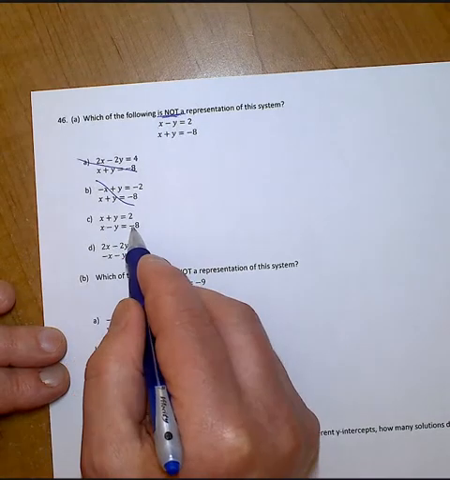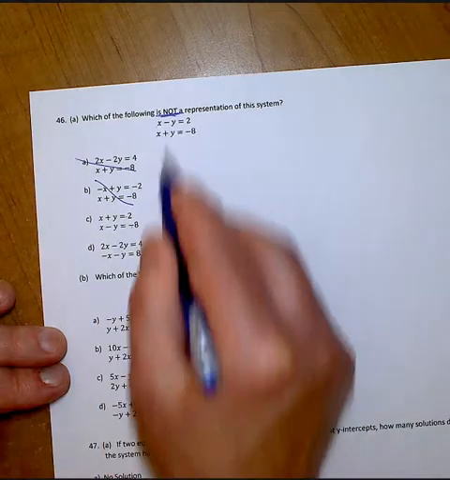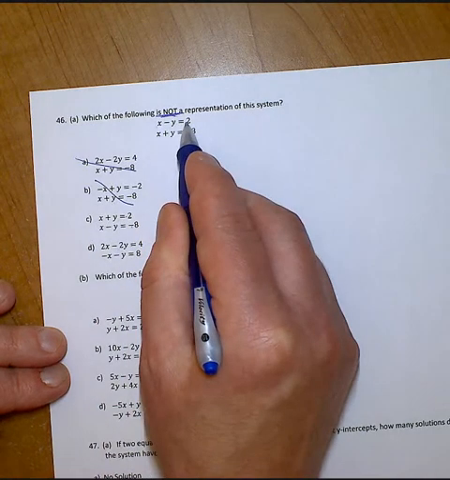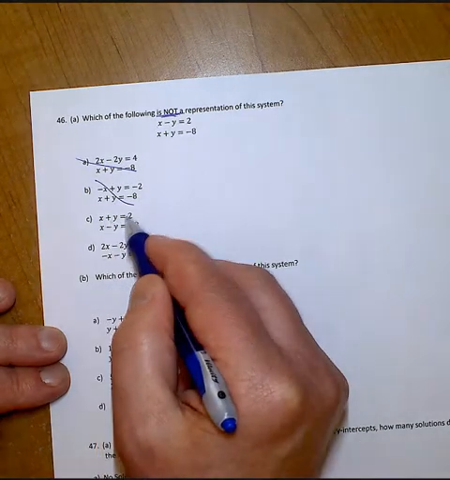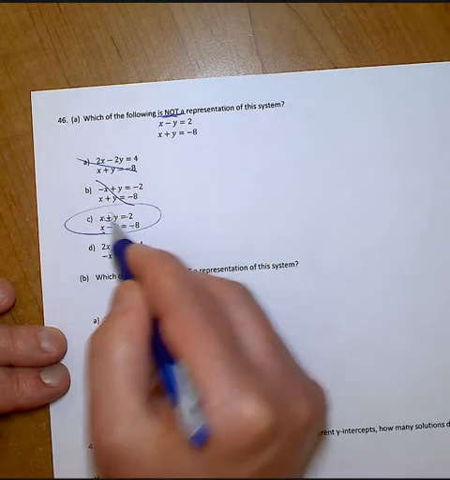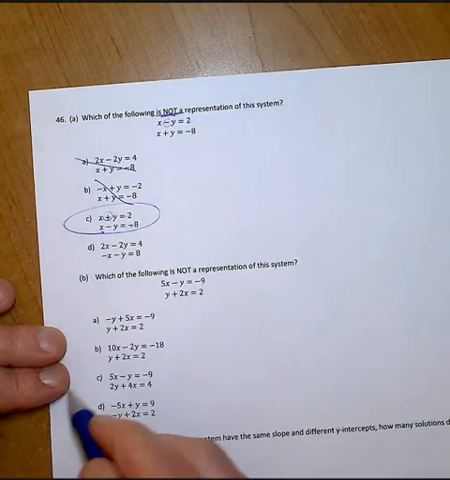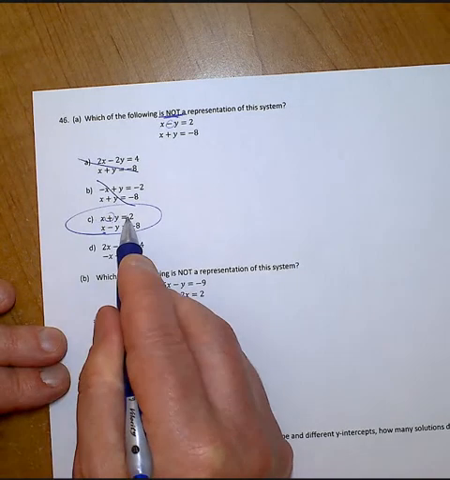Bottom equation is the same. How did they change this top? Well, this is x plus y equals 2. This is x minus y equals 2. Well, they didn't change the x, but they just changed the y. They can't just do that. This is not a representation. Right there, that's the difference. Okay? They'd have to change this sign and this sign also if they're changing that middle sign.